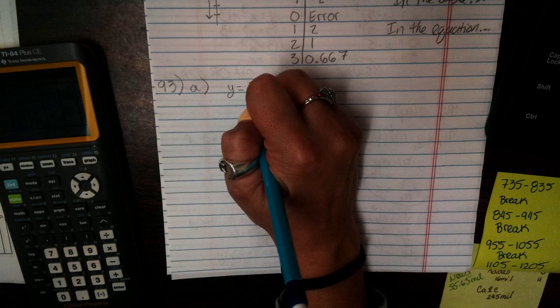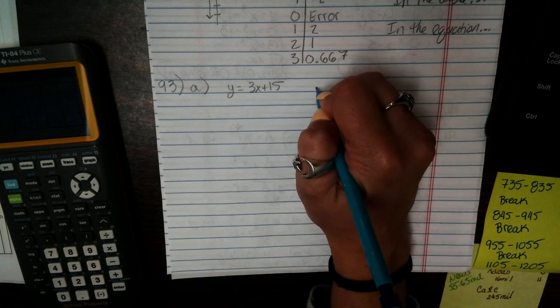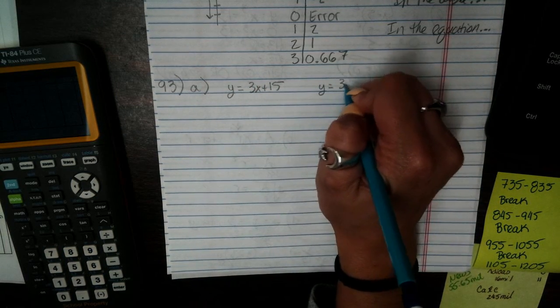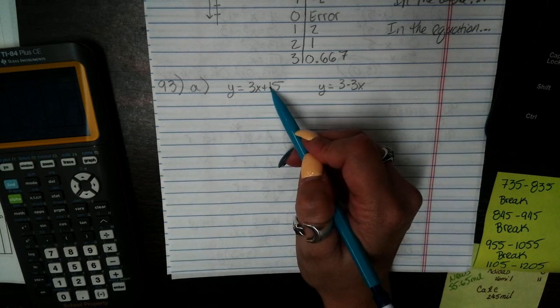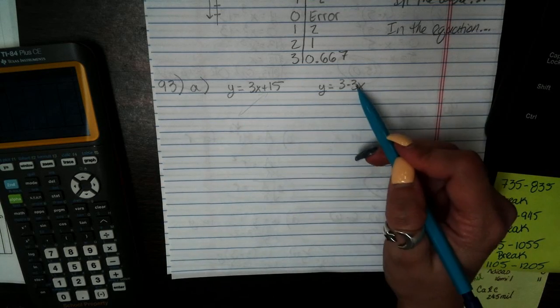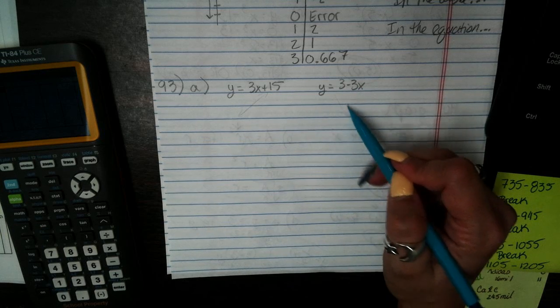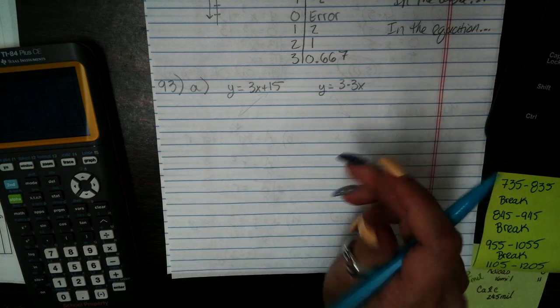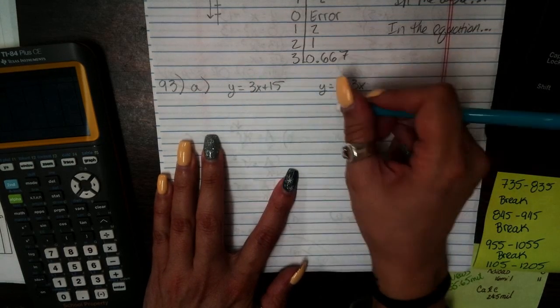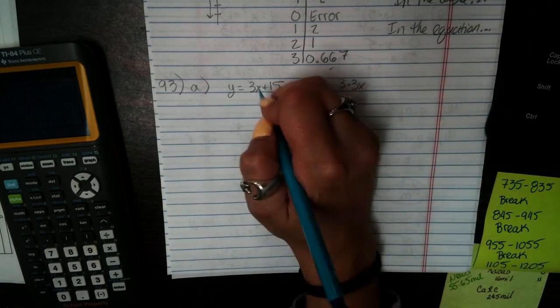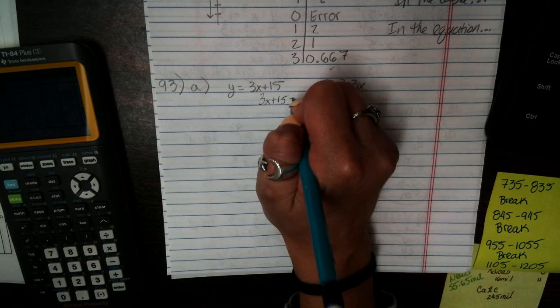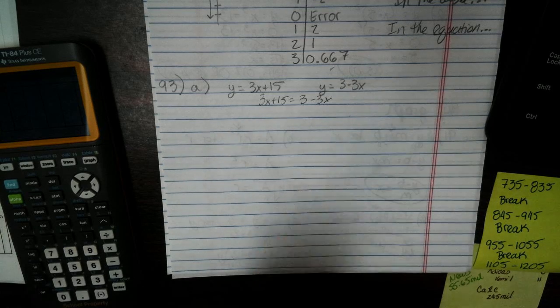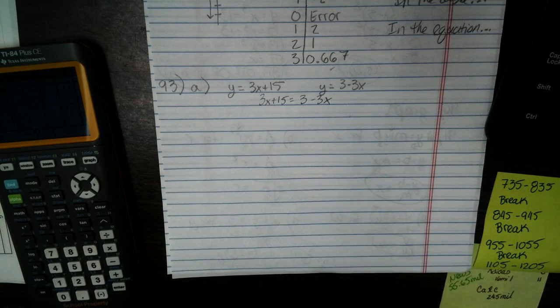So part A says we have 3x plus 15 and we have 3 minus 3x. We have these two lines, which we know this one's going to start at 15 and go up this way somehow, and this one's starting at 3 and going down this way somehow. So the question is, where do those two intersect? And again, intersect means crisscross. Crisscross means they meet. If two things meet, then they are the same thing. And same means equal in math, so you can just set them equal to each other and solve. You don't have to overthink it. Remember what it means to be an intersection, and then just solve for x.